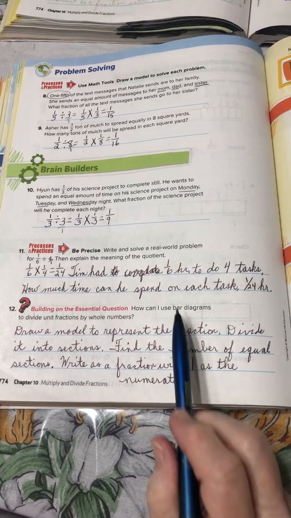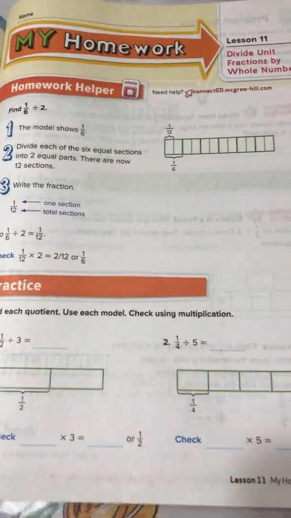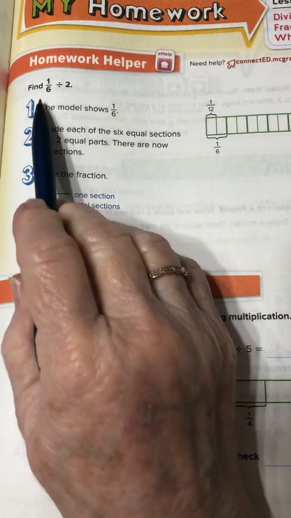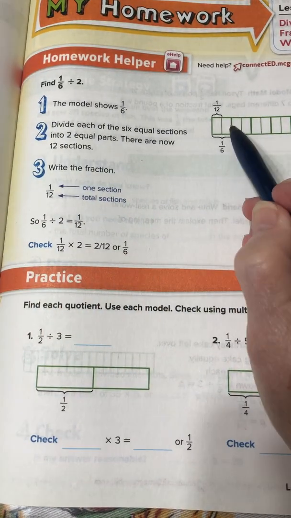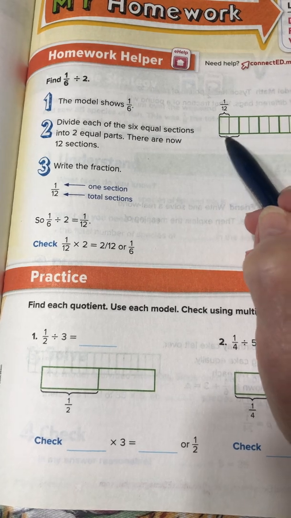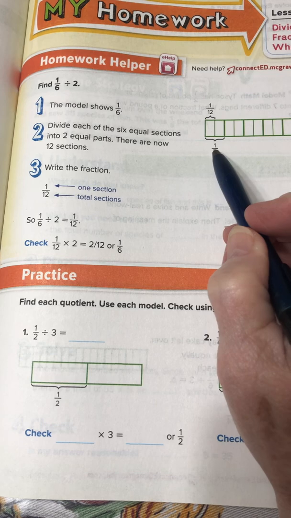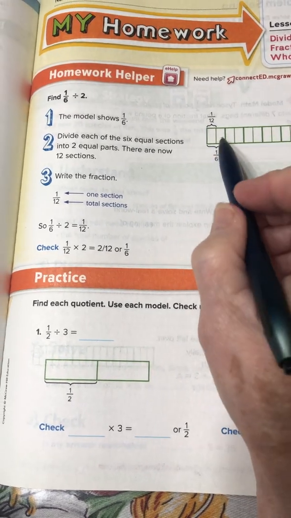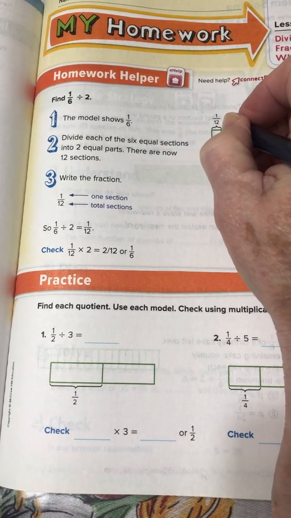Now, if you didn't get this, you can watch the video over and over again and be sure you get it. Okay, let's look at page 775. It says find 1/6 divided by 2, and the model shows 1/6. Well, here's 1/6 right here. And they divided it into 2 parts. So each part would be 1/12. Here's 1/12, and here's 1/12.